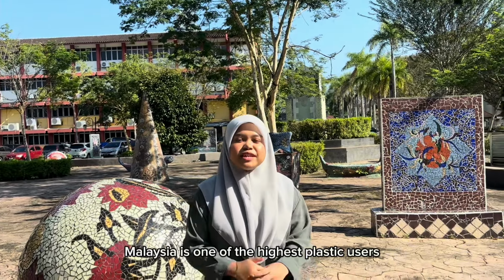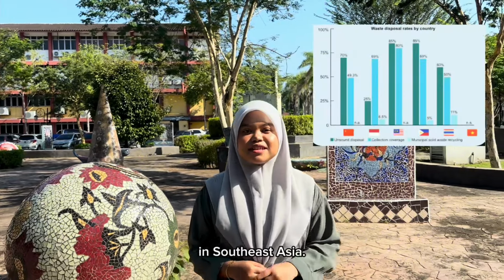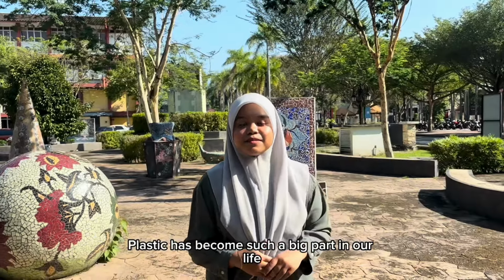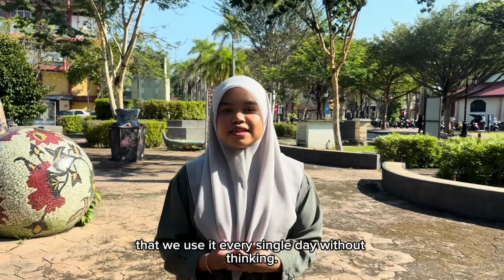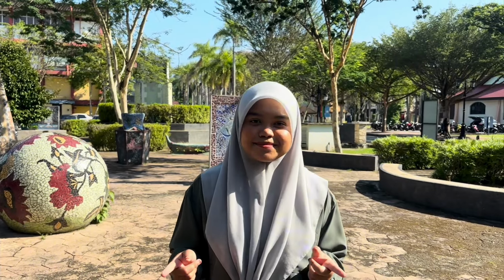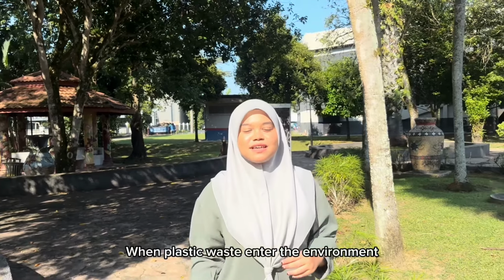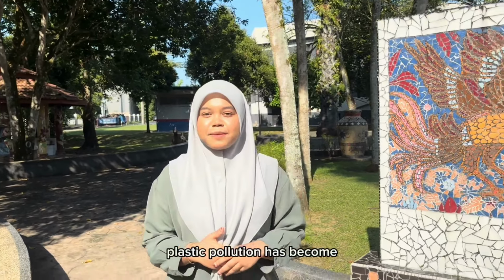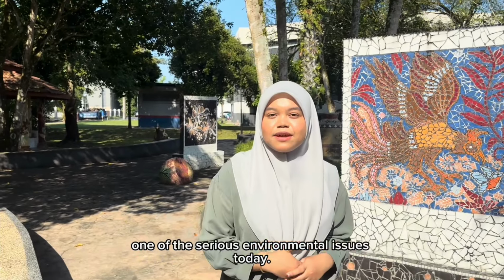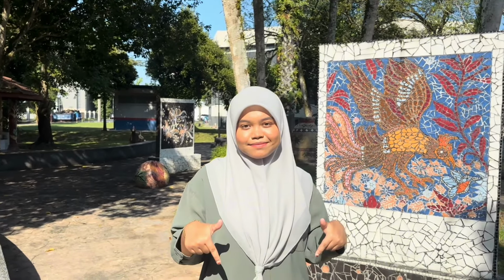Malaysia is one of the highest plastic users in Southeast Asia. Plastic has become such a big part of our life that we use it every single day without thinking. When plastic waste enters the environment, it doesn't disappear, and as a result, plastic pollution has become one of the serious environmental issues today.